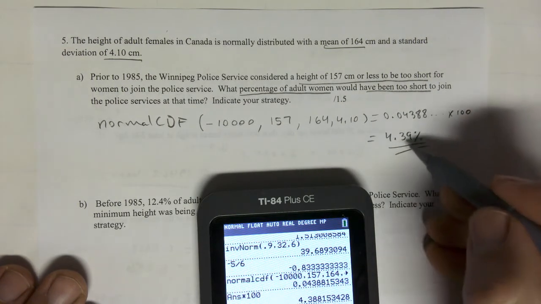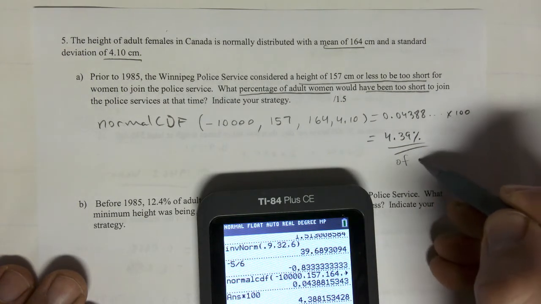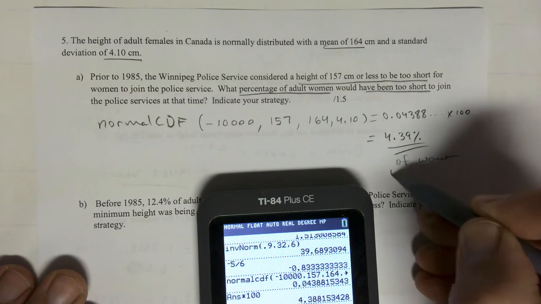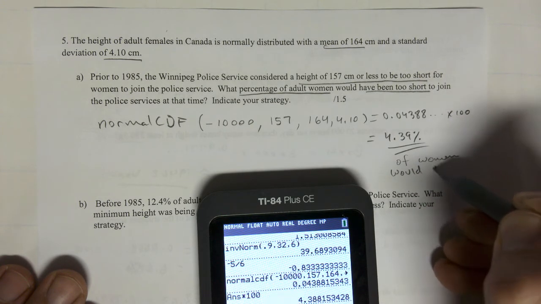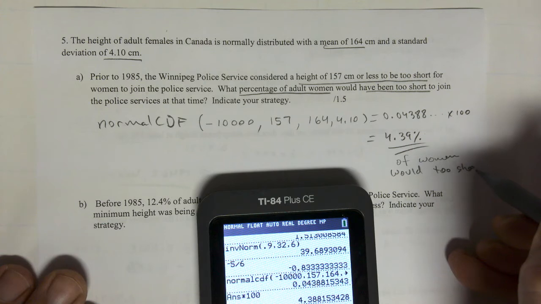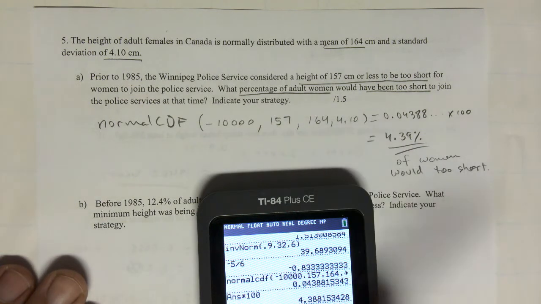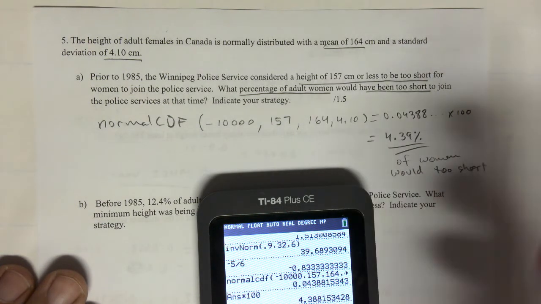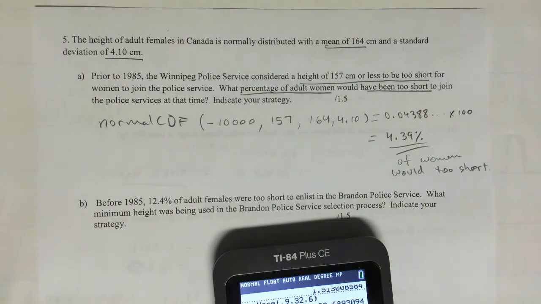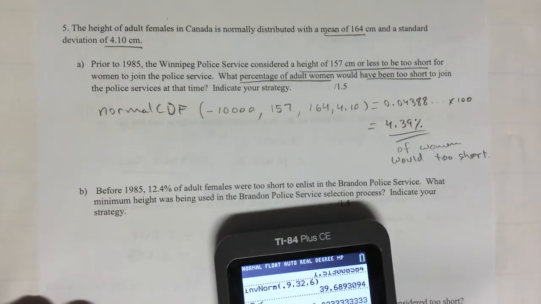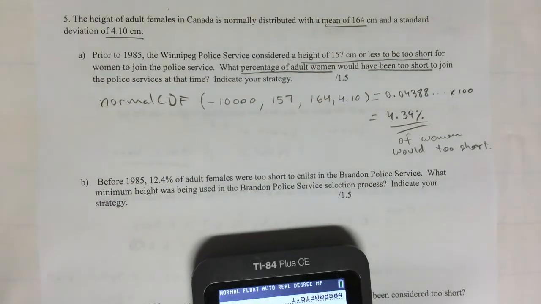So 4.39% of women would be too short in this case, given what we know about Canada's average and the standard deviation.